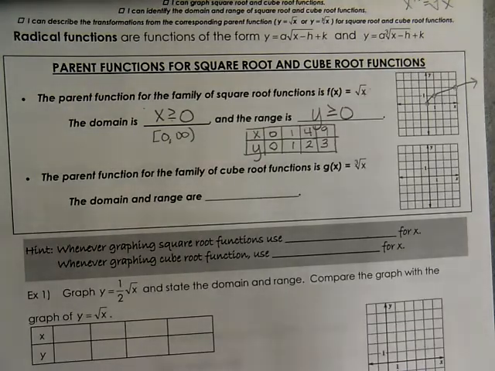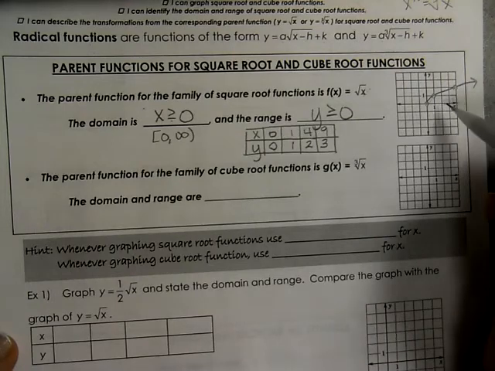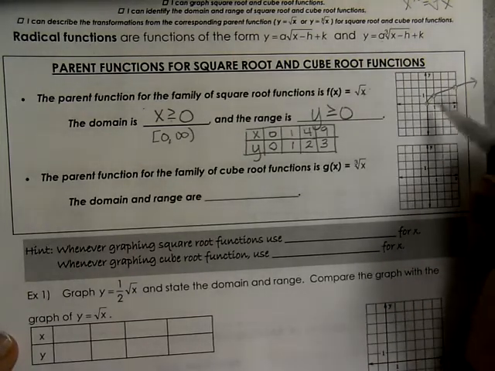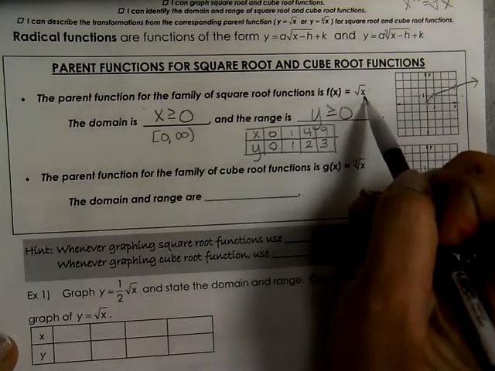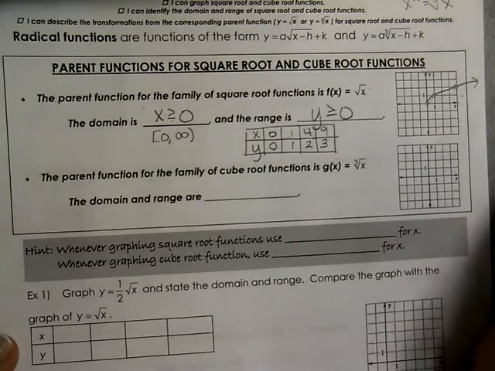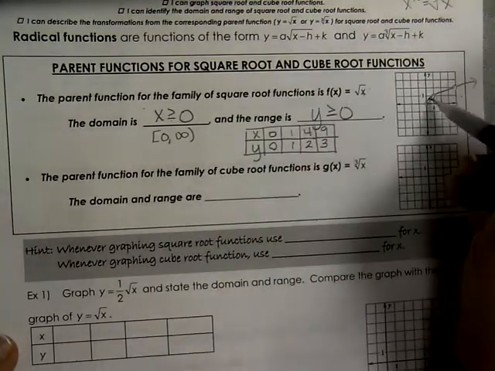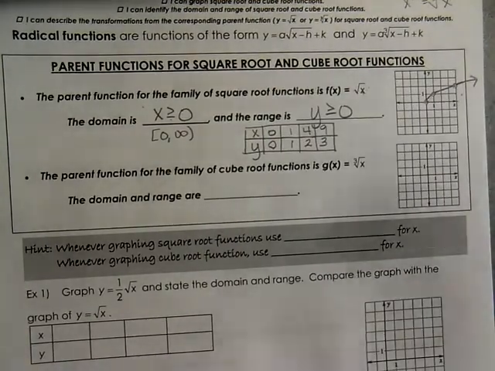And notice that it looks like half a parabola tilted on its side. Not just tilted on its side, but it's as if the x and y values were switched, right? And that's because the square root is the inverse function of the quadratic family that we studied. But notice that we had to only have part of it so that this could be a function too. But anyway, that's what the square root function looks like.